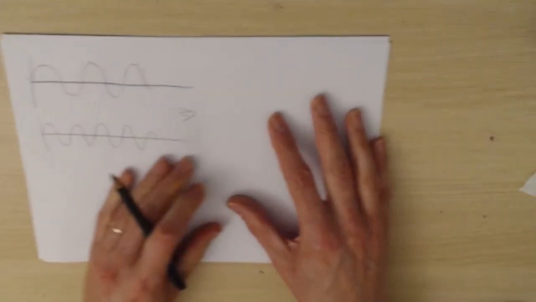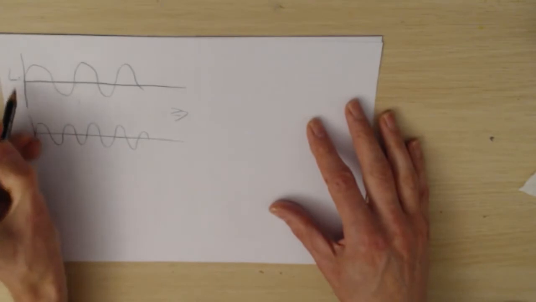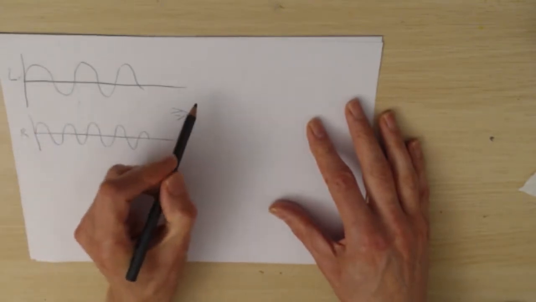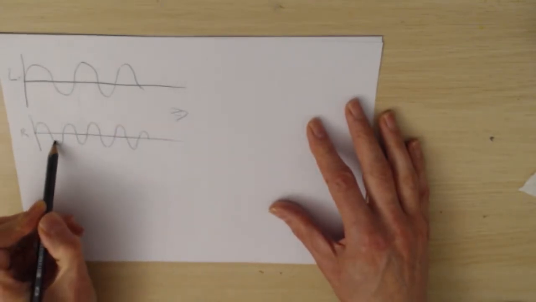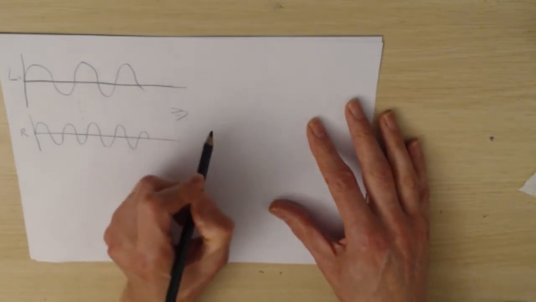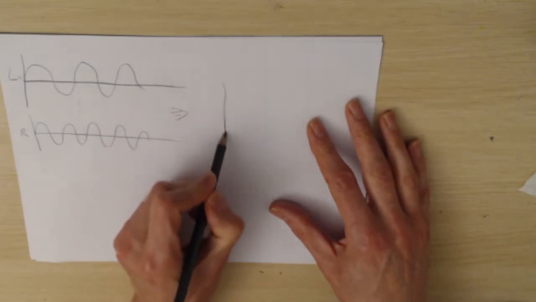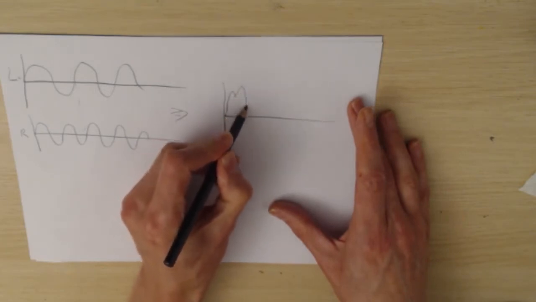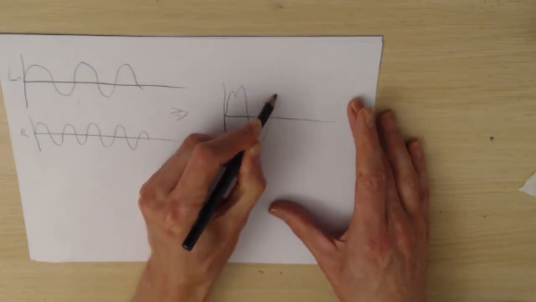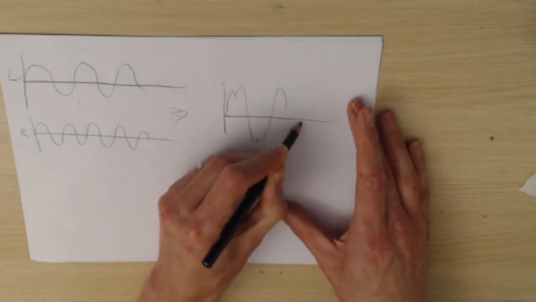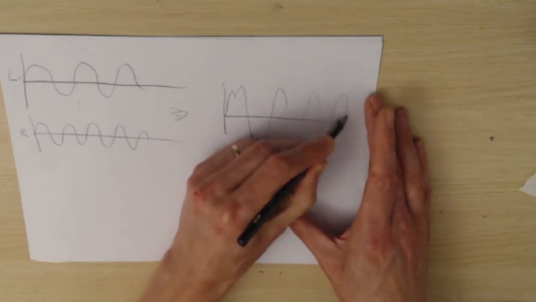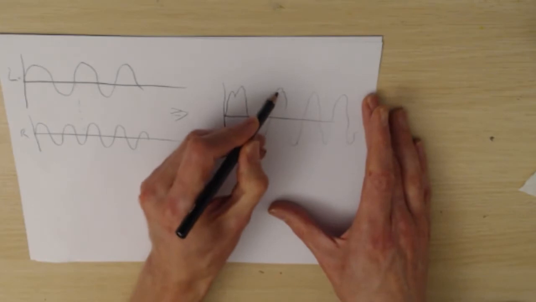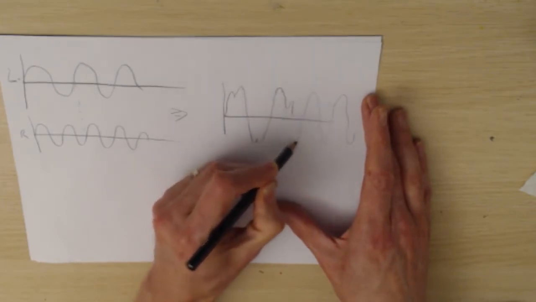When you play those together, say this is your left channel, right channel, if this one is double but not quite, then what you end up with as a mixture is something like this. I'm not going to draw it very well. These are a lot more wobbly. There's a wobble here, a wobble there.